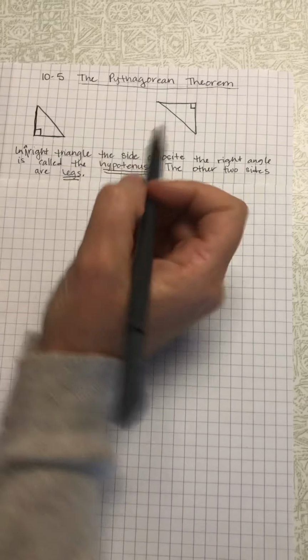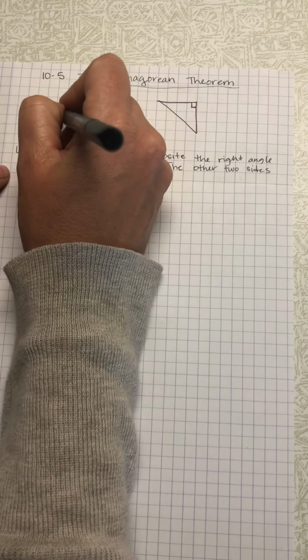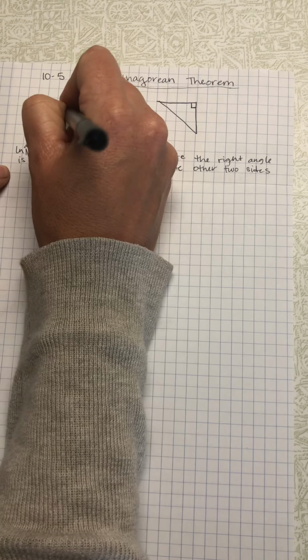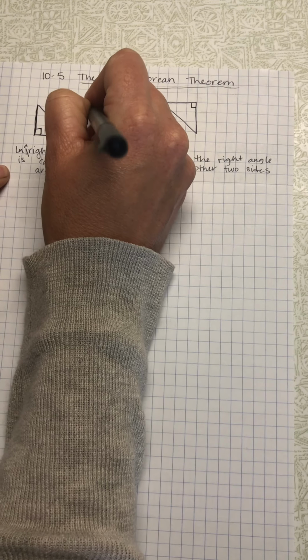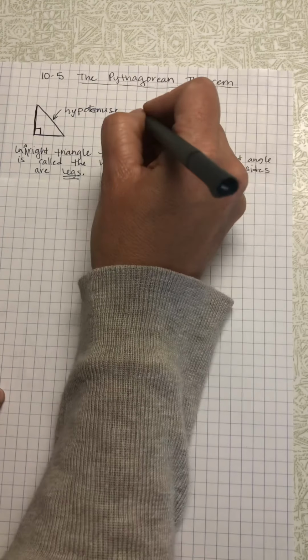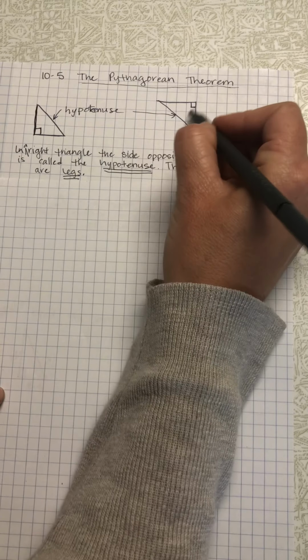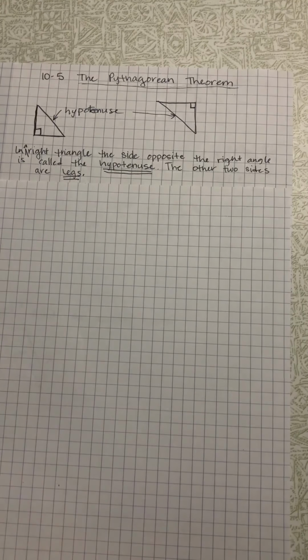So in a right triangle, the side opposite the right angle is called the hypotenuse. So that would be this side here. On this triangle, it would be this side. So it's the line opposite the corner, okay? That right 90-degree corner.